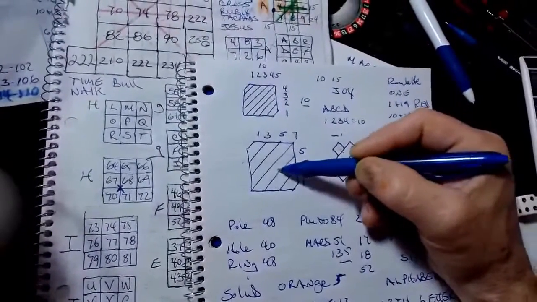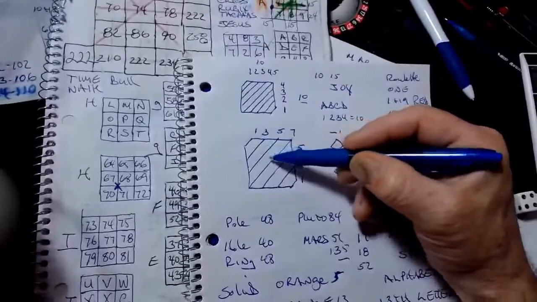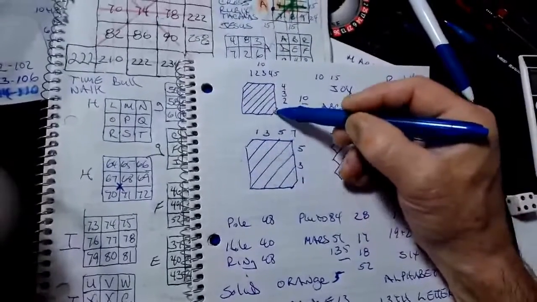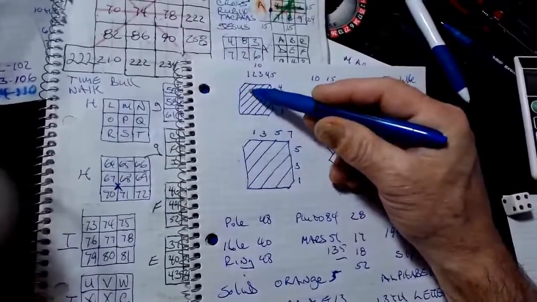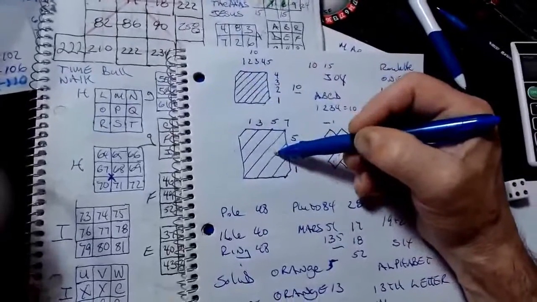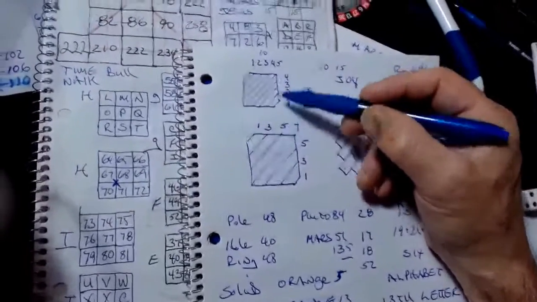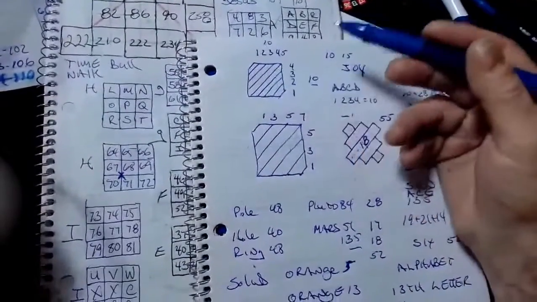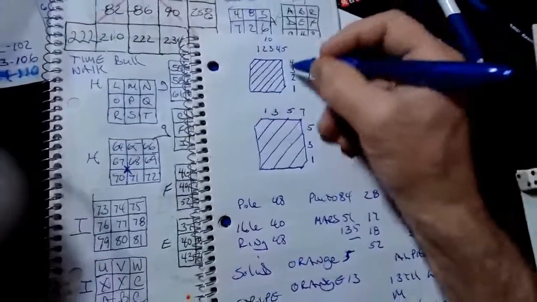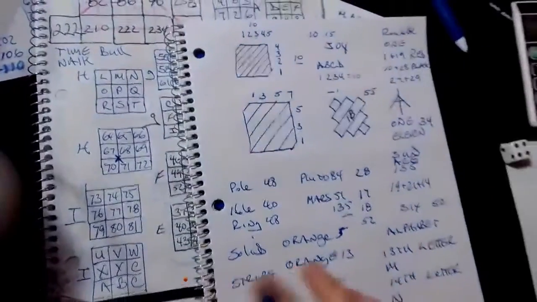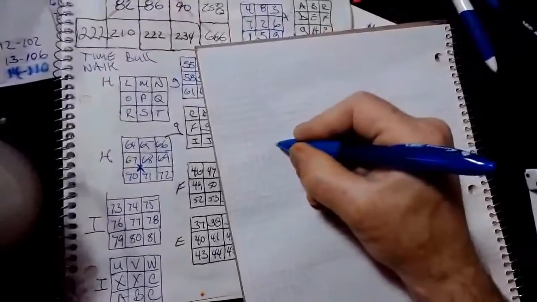But 1, 2, 3, 4, 5, 6, 7 lines. 1, 2, 3, 4, 5, 6, 7, 8, 9. See, in one of them, I have 7 lines. In the other one, I have 9 lines, right? And if I would have made it bigger, would it be the same amount of lines? I'd like to make that one bigger and see what would have happened.